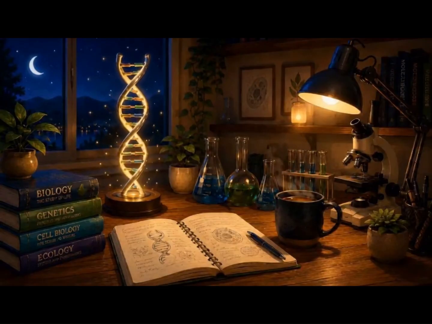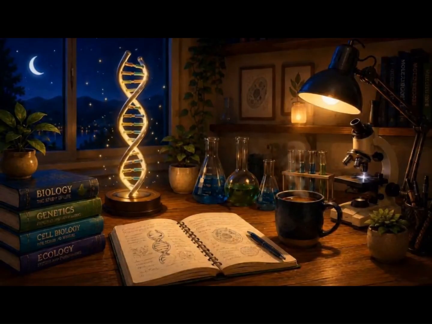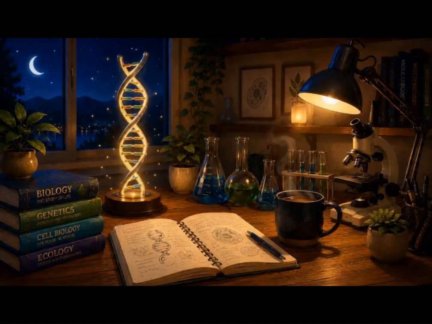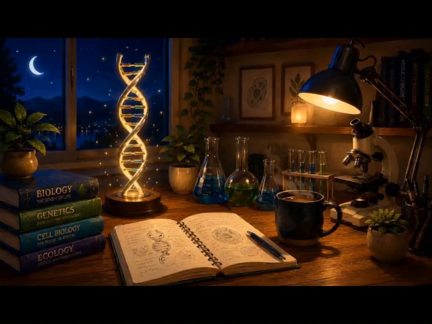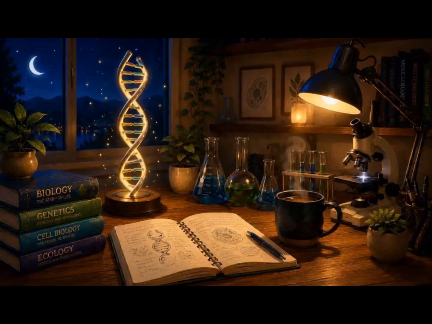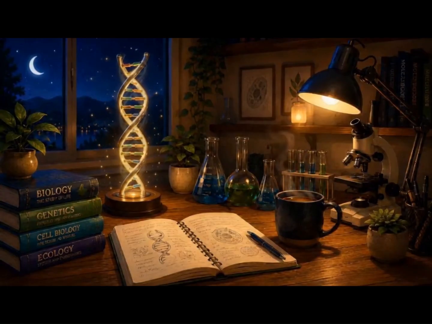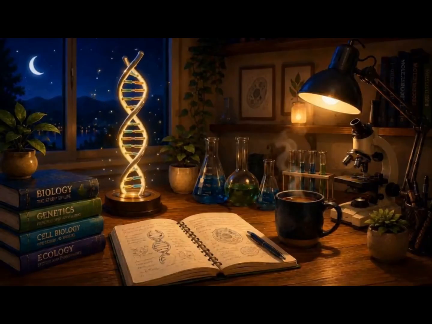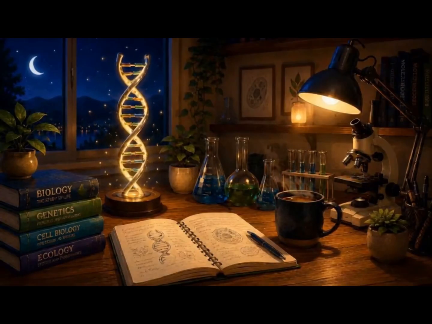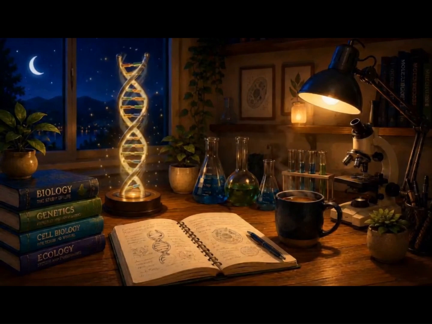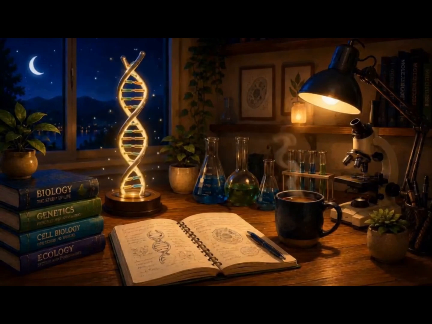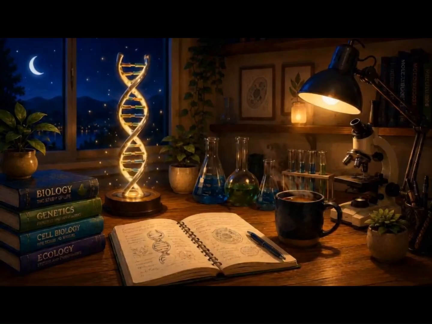DNA is information. Protein synthesis is one way that information is used. A gene is a length of DNA with a particular base sequence. That sequence is not random. It contains information that can be used to make a functional product, often a protein or part of a protein. Proteins then do many of the jobs of the cell.